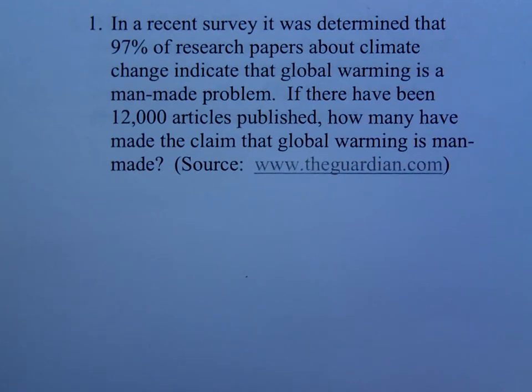Okay, so in this first problem, of course we know climate change and global warming. There's a survey that was determined that 97% of research papers about climate change indicate that it's a man-made problem, that we're the ones that have created it. So it's not saying that all of them are saying it's our fault.